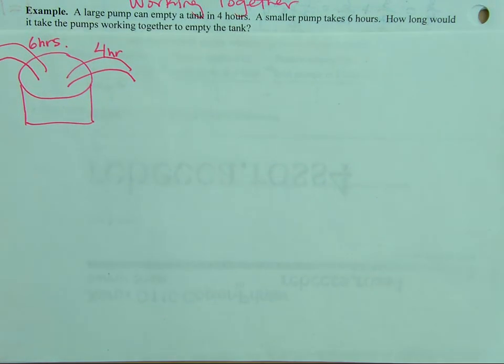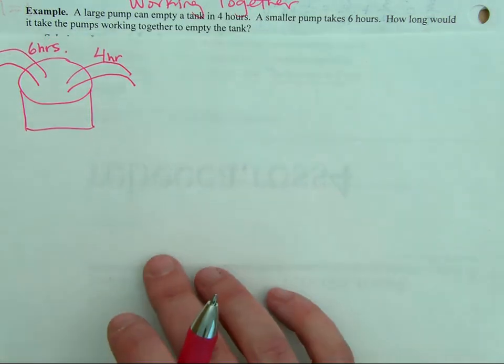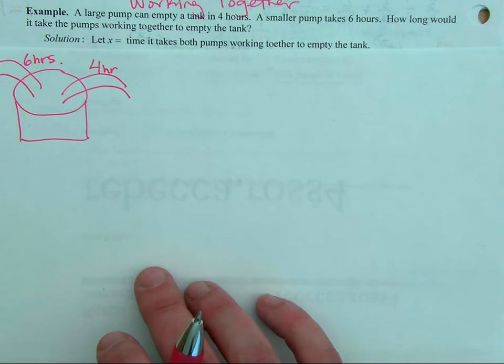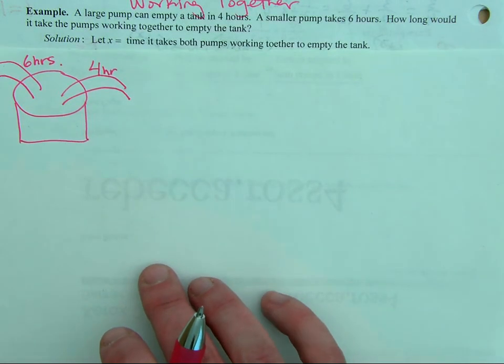It should be a smaller amount of time because you're pumping out more if you're able to include both of the pumps. So what it's asking us is what's going to help us figure out our variable. So what's the unknown? Yes, together. So x is the time it takes for both pumps to empty the tank.